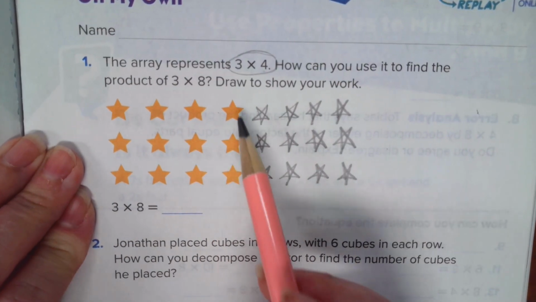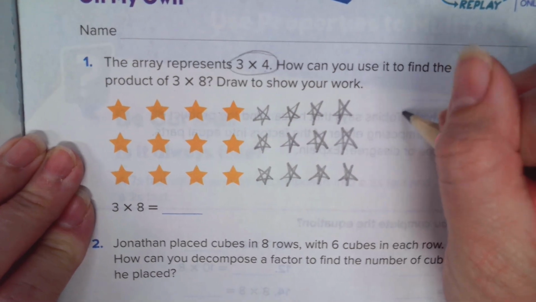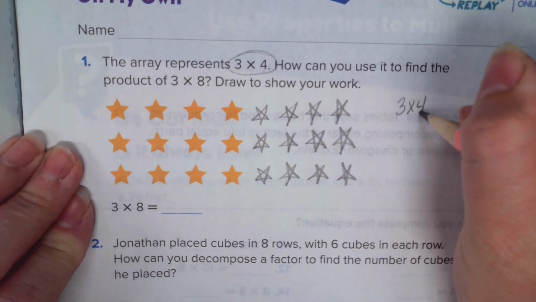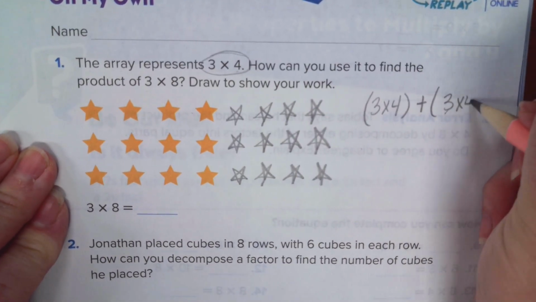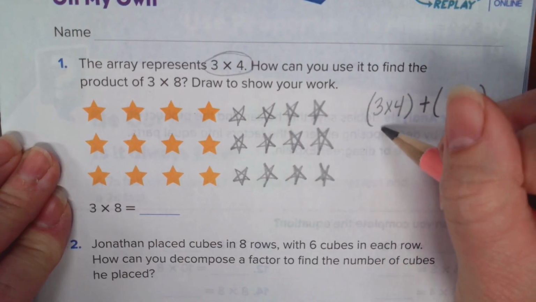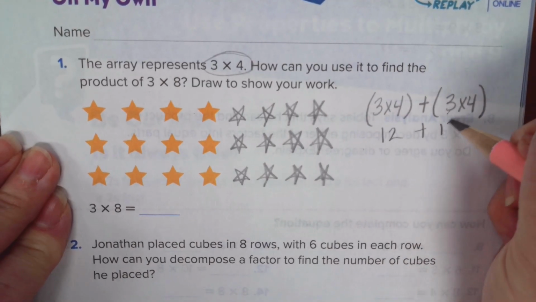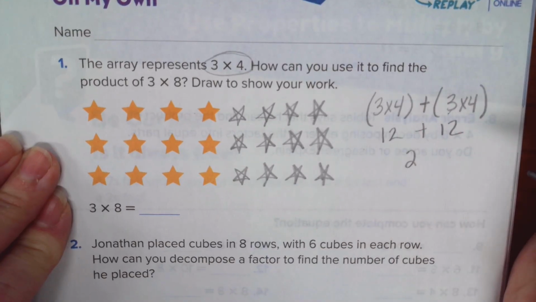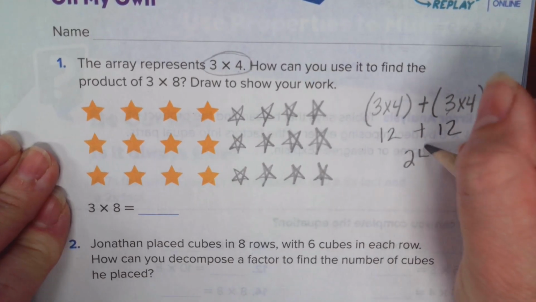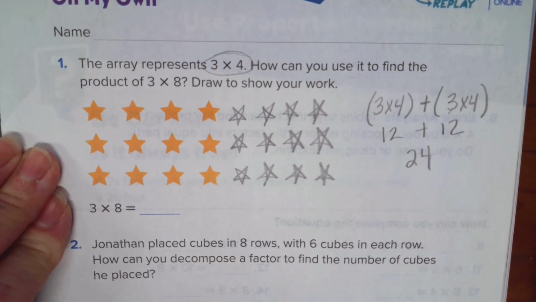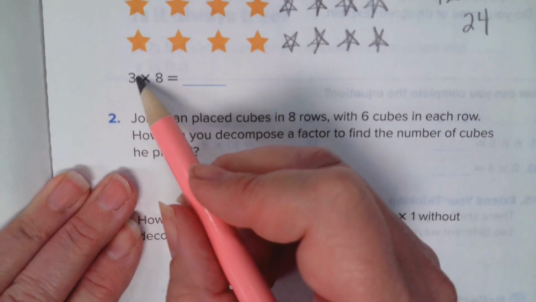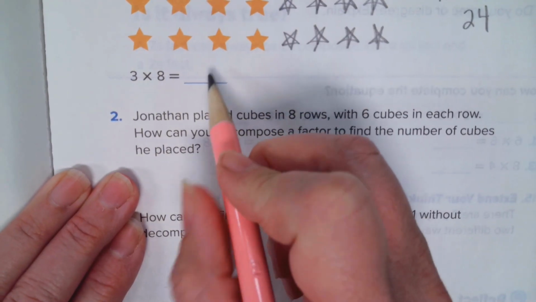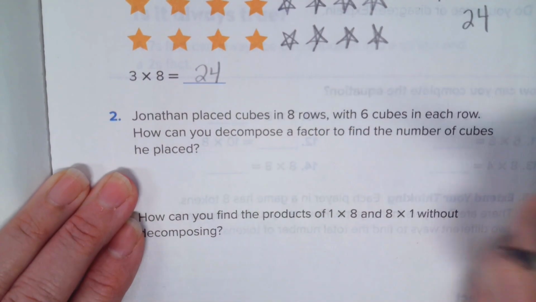So we can do that. We can see that we had to double 3 times 4, didn't we? So we could do 3 times 4 plus another 3 times 4 to get to our answer, and we know that it's 12 plus 12 to give us the product of that, 24. So that's exactly how we should do number 1. Oh, look down here. It's even got 3 times 8. 3 times 8, we just worked it out, is 24. I need to make sure to fill that in.